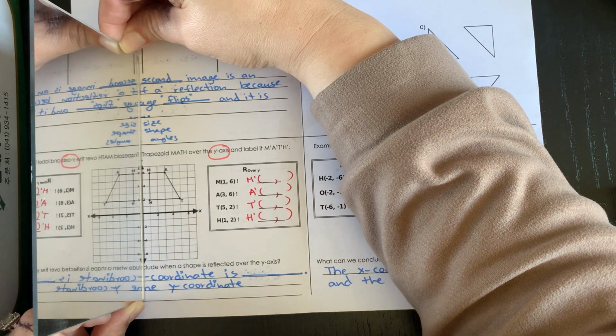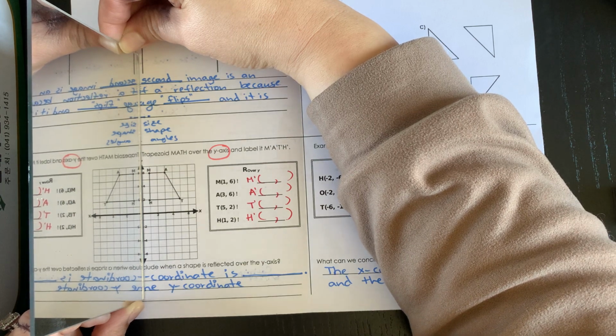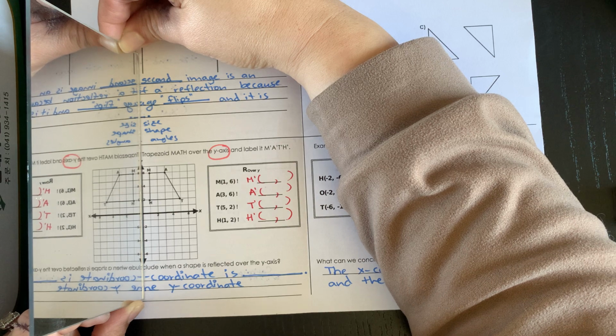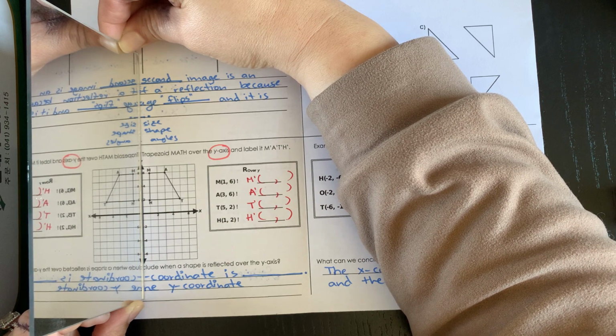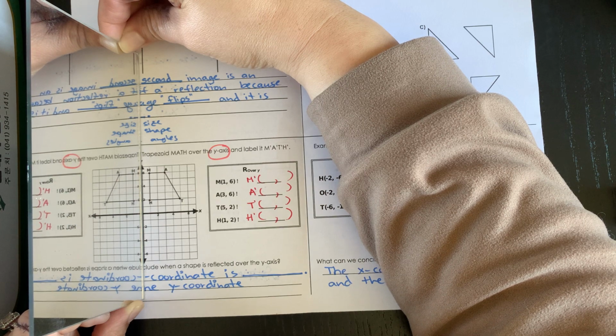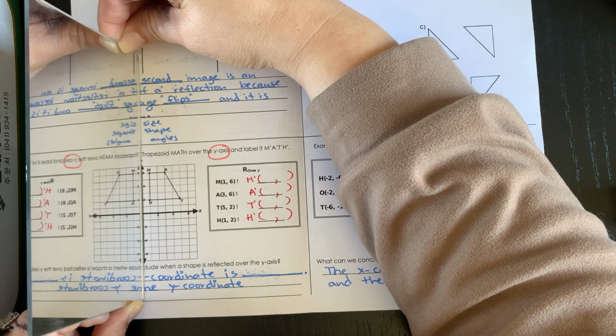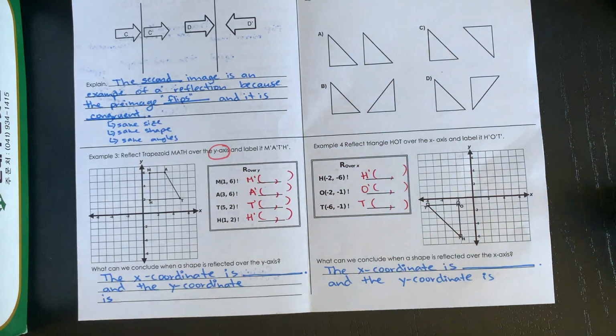If you can see this the way I see it, notice how M is 1 unit away from the y-axis. M prime should be 1 unit away. A is 1, 2, 3 units away from the y-axis. So A prime needs to be 3 units away as well. So here we go. Let's see if we can make that a reality.